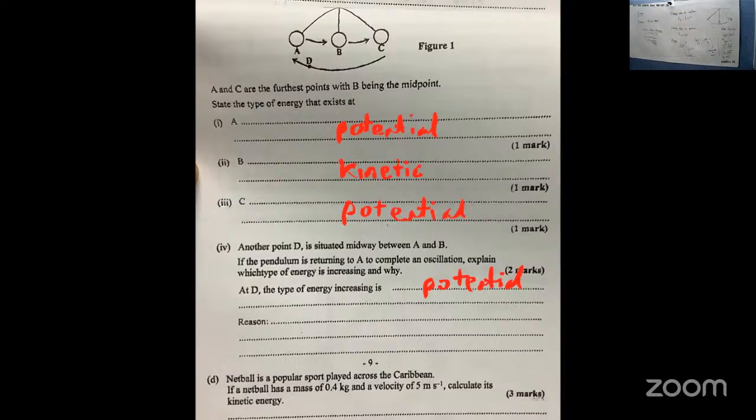Which one? Loss in kinetic? Yeah, sorry, loss in kinetic is gain in potential. Yeah, that can work as well. Loss in kinetic is gain in potential. The other way around, that can also work, right? Not increasing. Potential is increasing. So your potential energy is increasing because based on the conservation of energy, the loss in kinetic is the gain in potential. All right, nice.